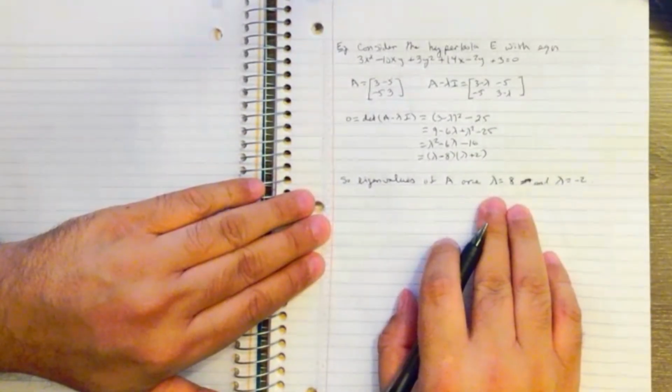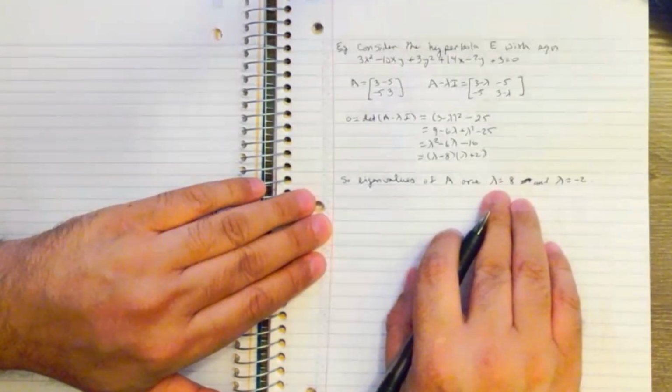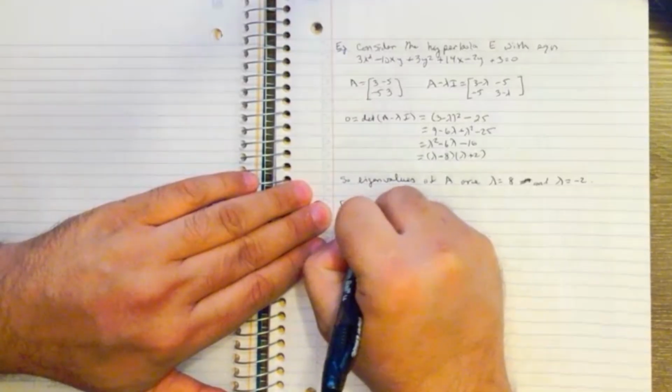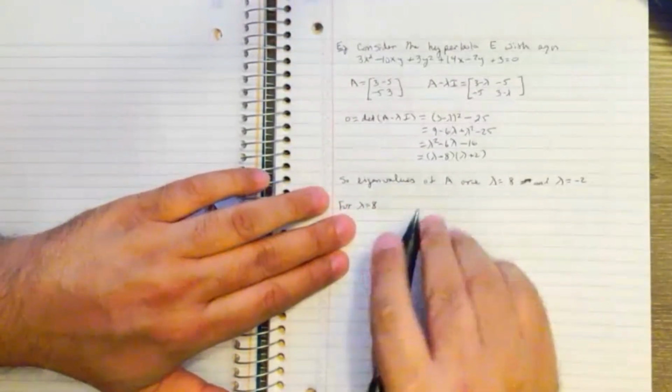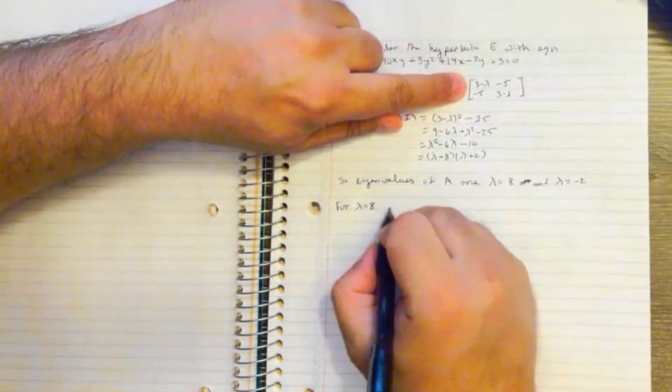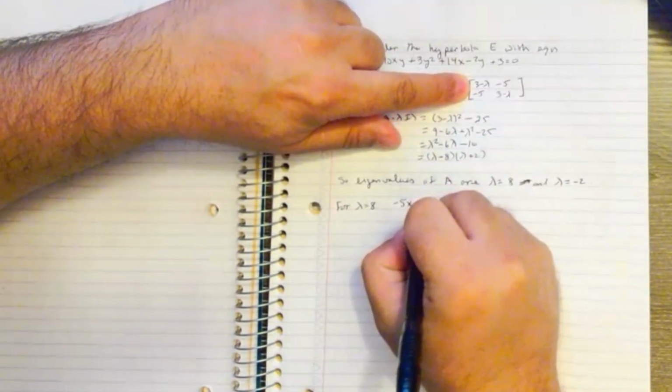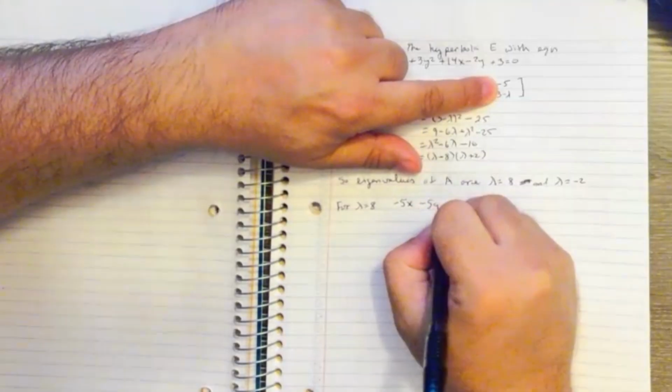So we'll first find the eigenvectors associated with the eigenvalue 8. For the eigenvalue of 8, we have the equation 3 minus 8, or -5 times x, minus 5y is equal to 0.